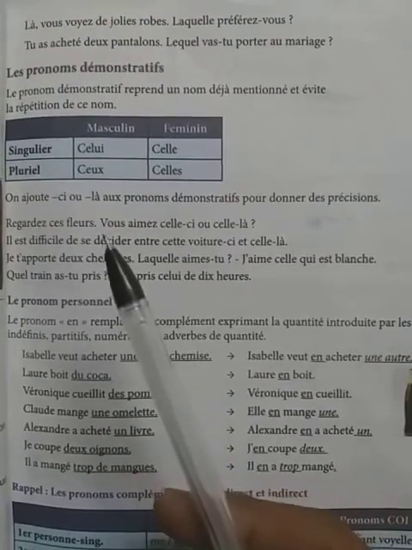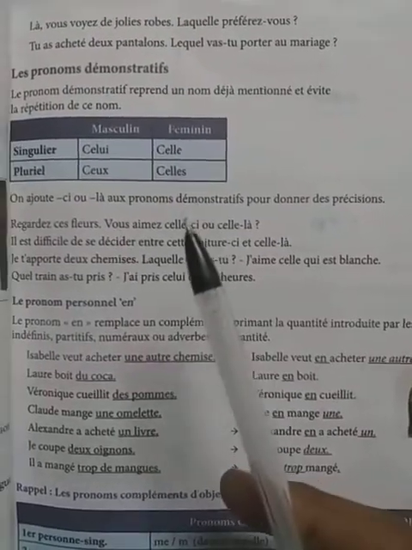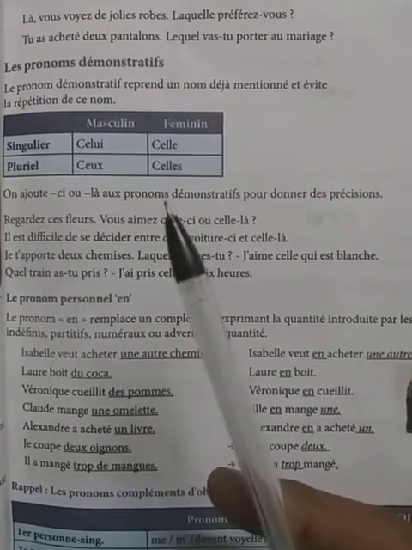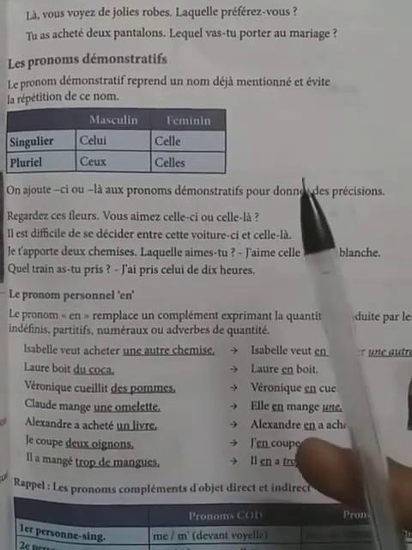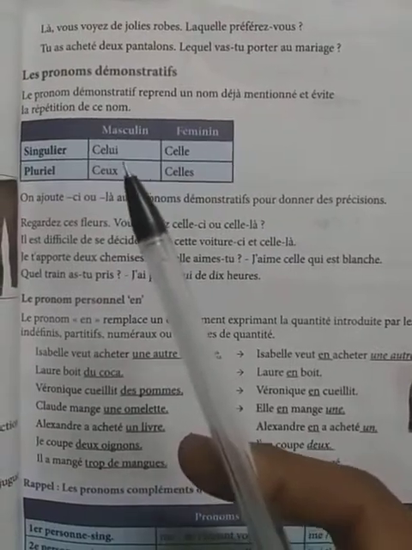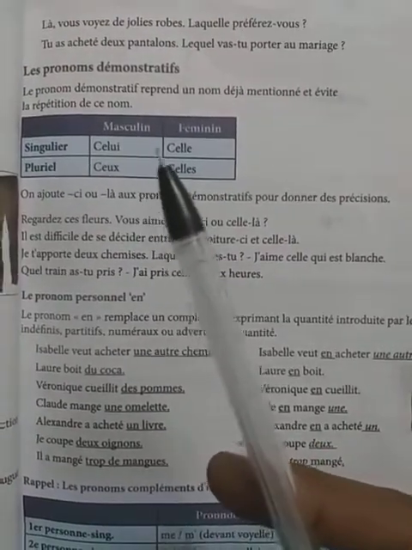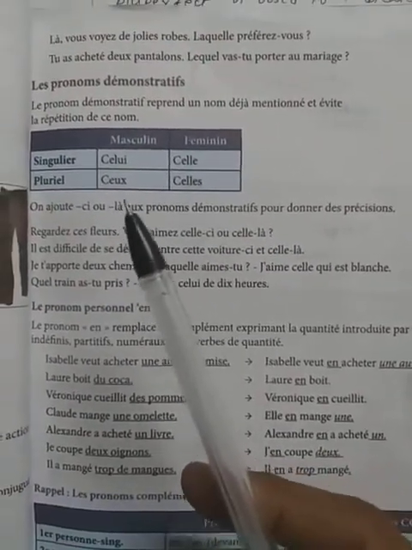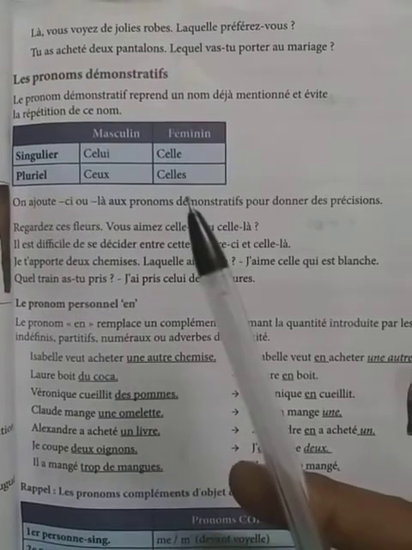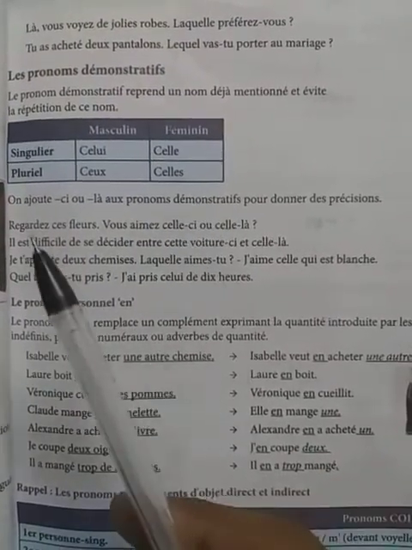What is the noun used in the sentence? Find the convenient pronoun, the demonstrative pronoun you have to use to replace it. If the noun is masculine singular, use this. If the noun is feminine singular, use this. Masculine plural, use this. Feminine plural, use this. Four types of demonstrative pronoun.